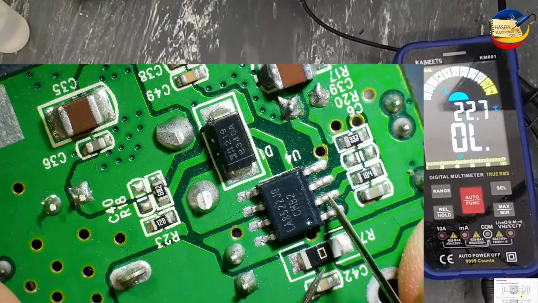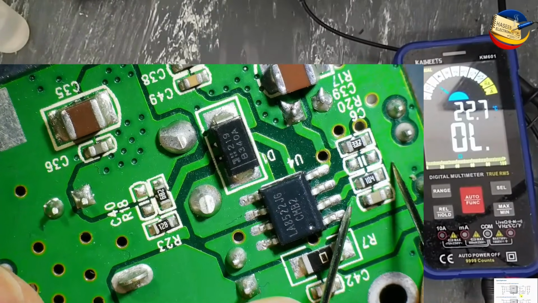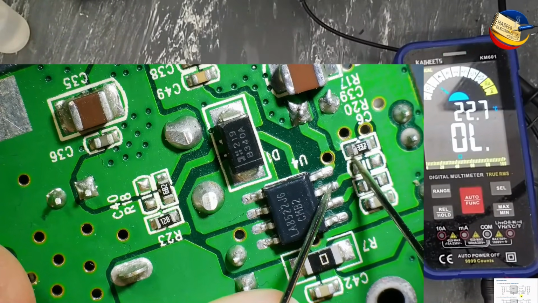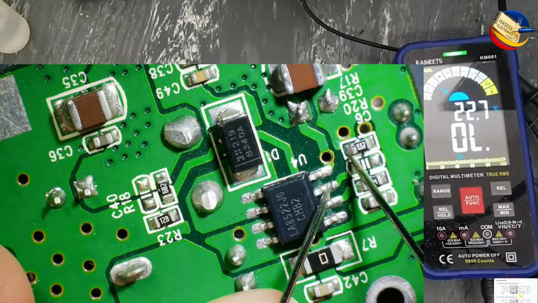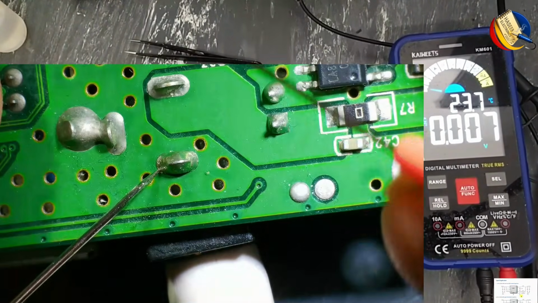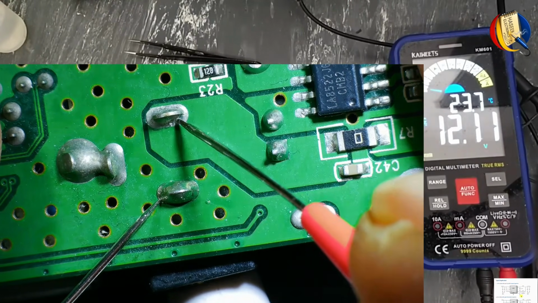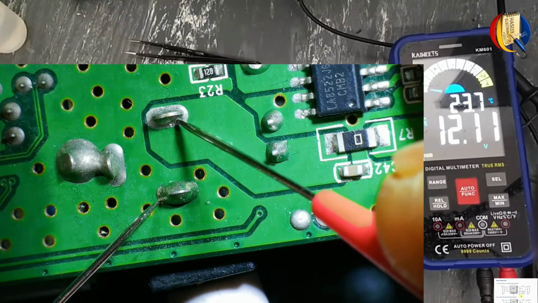Pin number 2 is the enable signal. It is pulled down using a 10K resistor. This 3.3K resistor is connected at pin number 3. Let's check it now. This end is ground and this one is the positive input terminal.